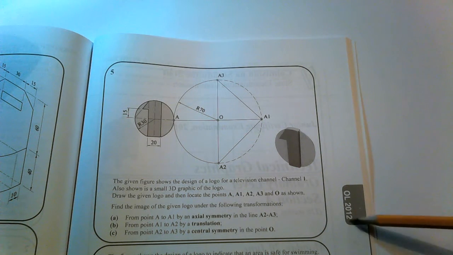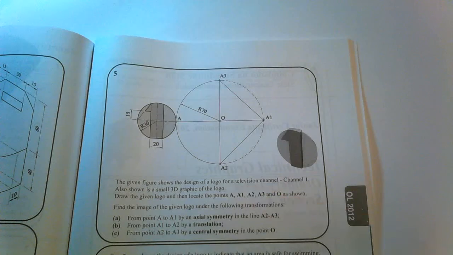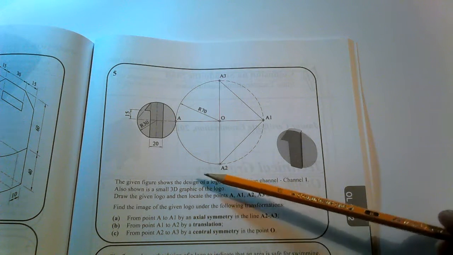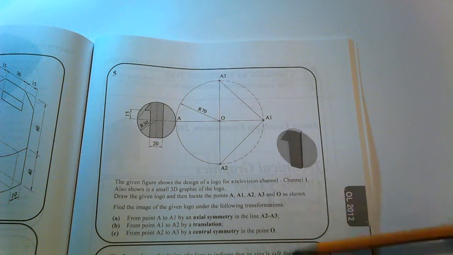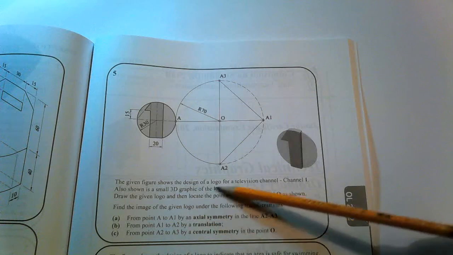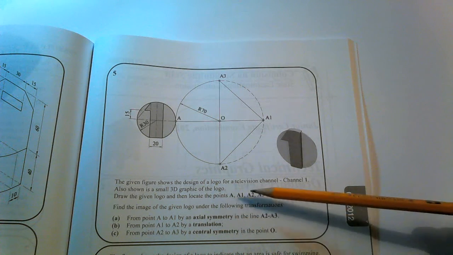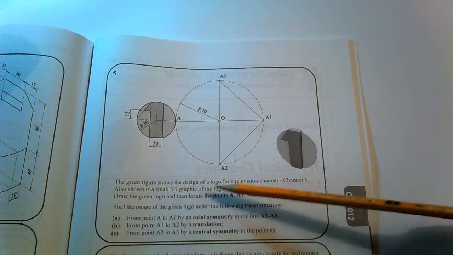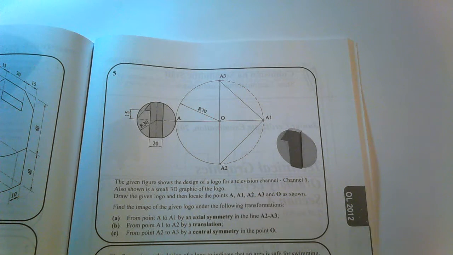So this question is 2012 Ordinary Level question 5. Okay, it's a transformation question. The given figure shows the design of a logo for a television channel, channel 1, also shown as a 3D graphic of the logo. Draw the given logo and then locate the points A1, A2, A3 and O as shown. Find the image of the given logo under the following transformations: from A to A1 via axial symmetry, A1 to A2 via translation, A2 to A3 via central symmetry.